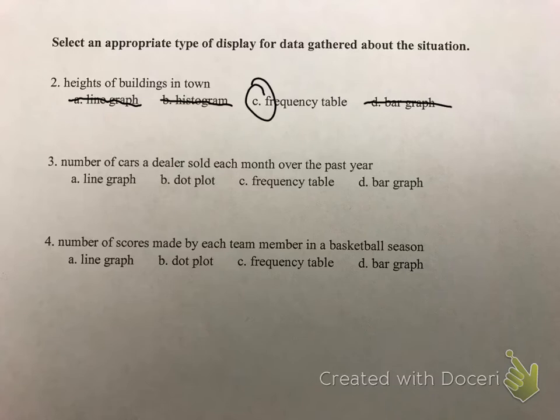The number of cars a dealer sold each month over the past year. A line graph, remember, involves some element of time. A dot plot just shows a set of numbers and how many times each occurred. A frequency table is going to give us kind of the tally marks. And a bar graph is going to be broken down into categories.